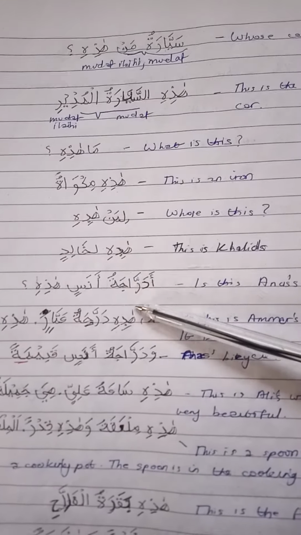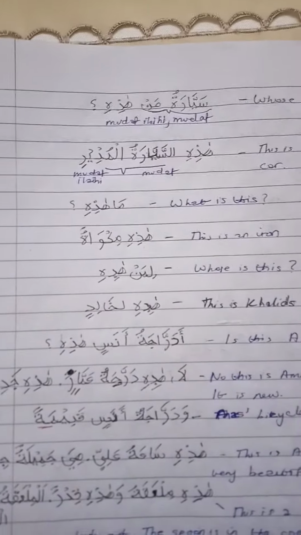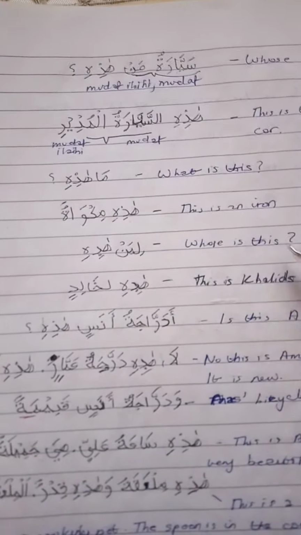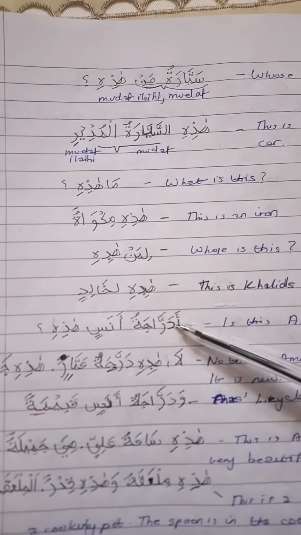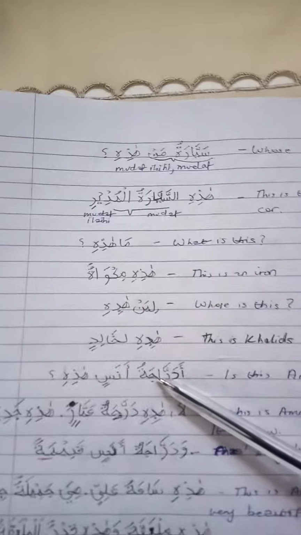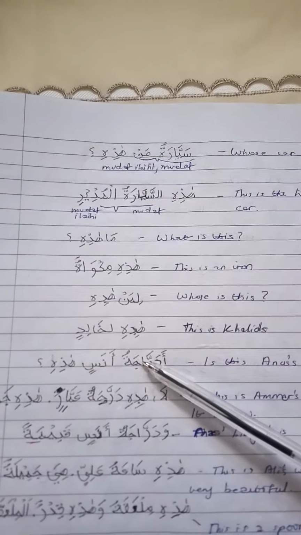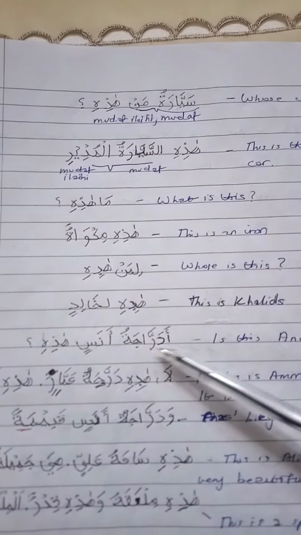A hazihi daraajatu Anasin? Is this Anas's bicycle? Now, the bicycle is another feminine word. A bicycle is a feminine word, and this is why, even though we have a masculine name, Anas, we have hazihi. Is this Anas's bicycle? We're talking about the bicycle here, which is a feminine word.